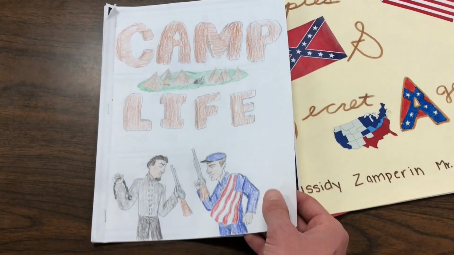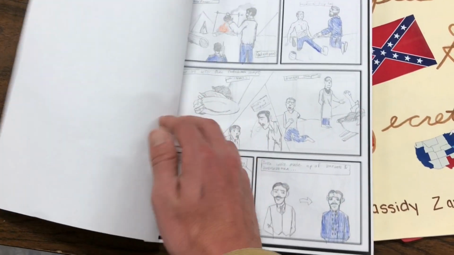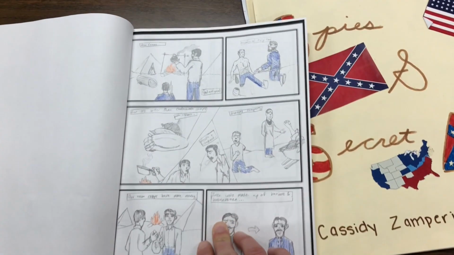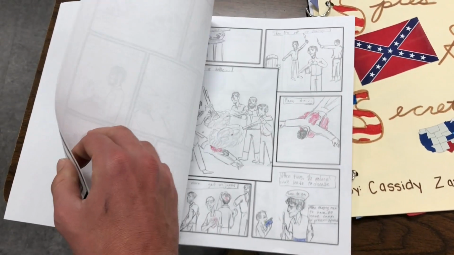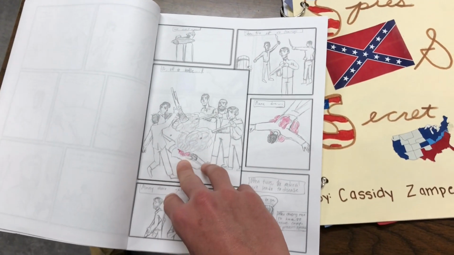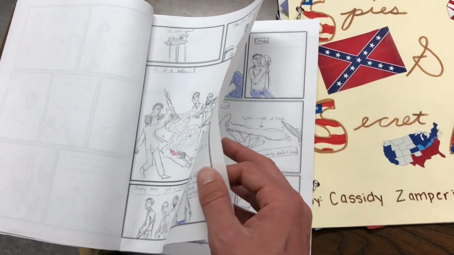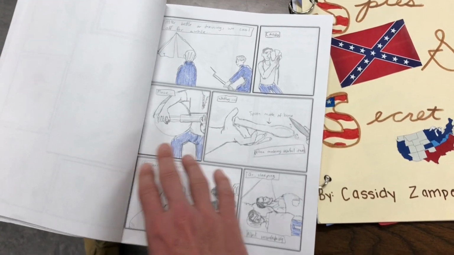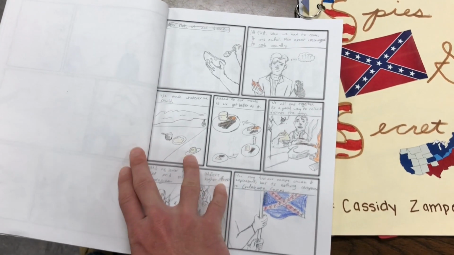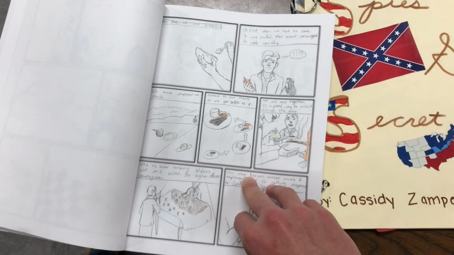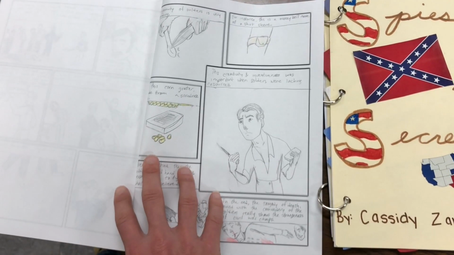The next one we're going to do is the comic book. If you're someone who likes to draw, you like to kind of make cartoons, this would be a good one. This student did it about camp life. They did a bunch of research, and you can see it looks like a comic book. Has the different action strips here. And it's very nice, very artistic. I'd like to see a little more color, or maybe using pen in order to make it pop a little bit, but still, very nice project, did a very good job.